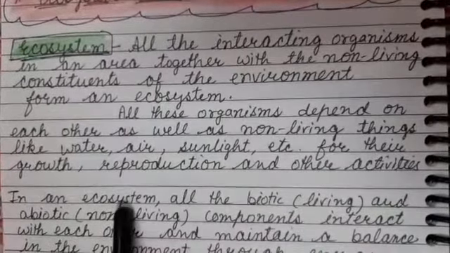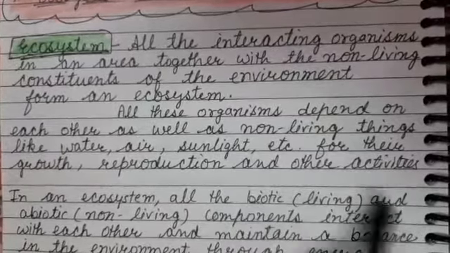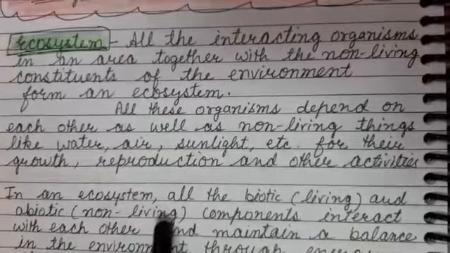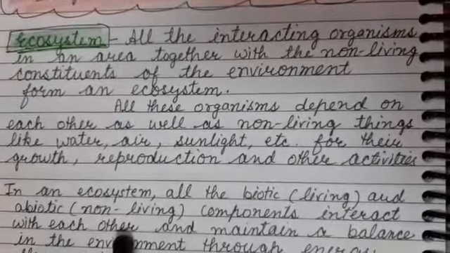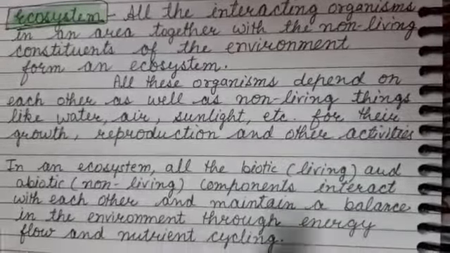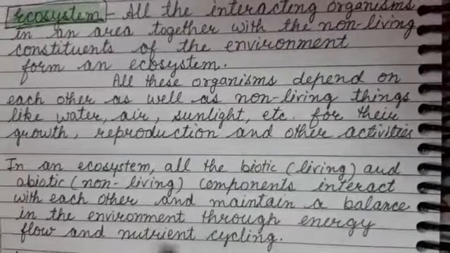In an ecosystem, all the biotic and abiotic, biotic means living and abiotic means non-living components, interact with each other and maintain a balance in the environment through energy flow and nutrient cycling.